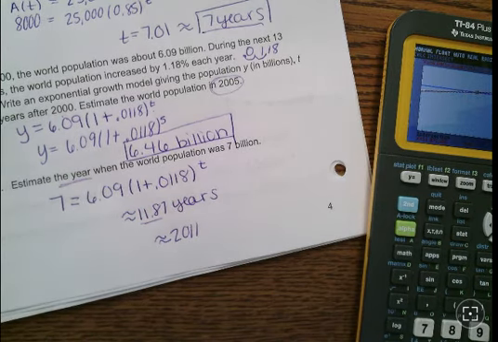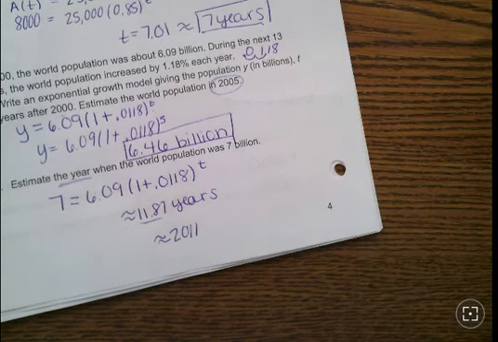You could have put 2012. I probably would have accepted it, but it's in the year 2011. Okay? Ish. Okay, cool. All right, moving on.